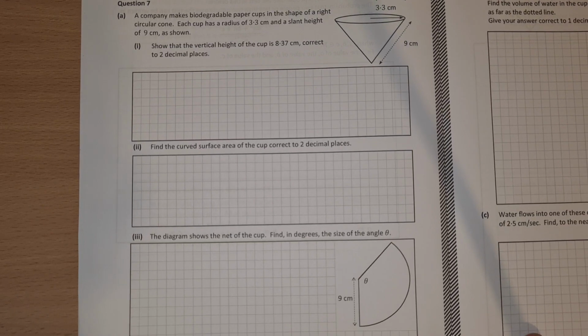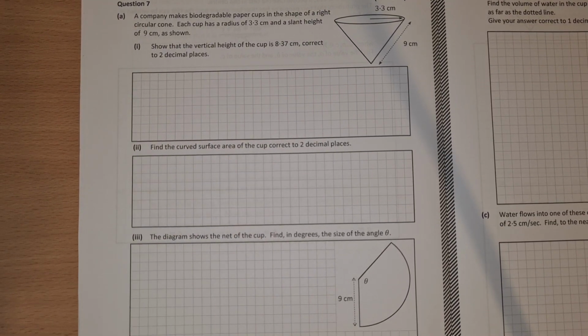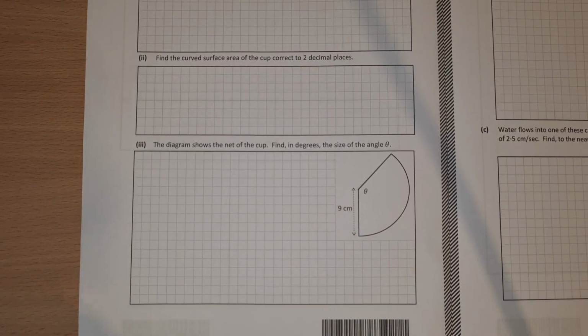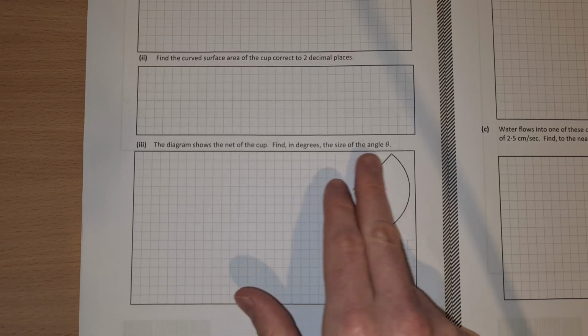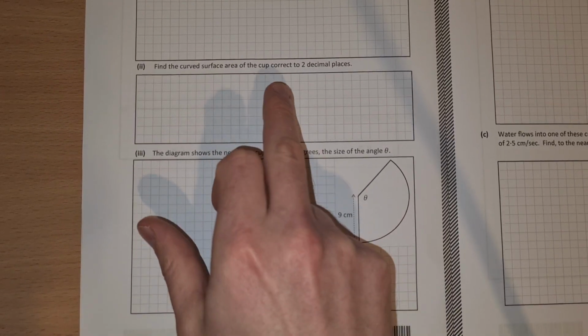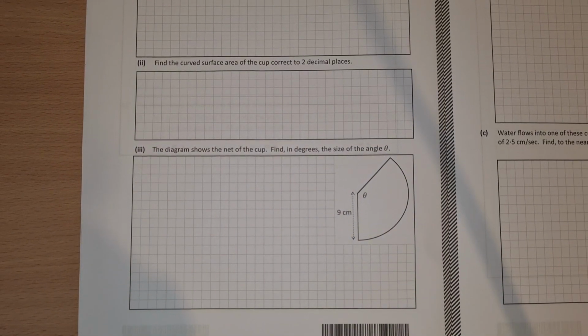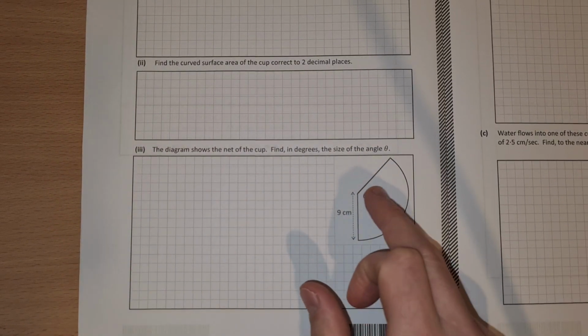Find the curved surface area of the cup, correct to 2 decimal places. You've got a formula for that in your log table, so you should be able to do that. The diagram shows a net of the cup. Find in degrees the size of the angle theta. So we have the area of this from part 2. Use your area of a sector formula in reverse to find the angle theta.